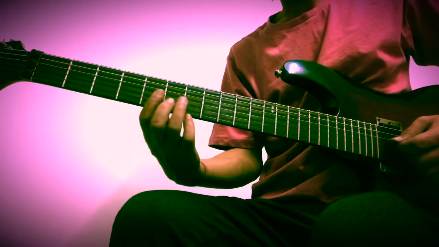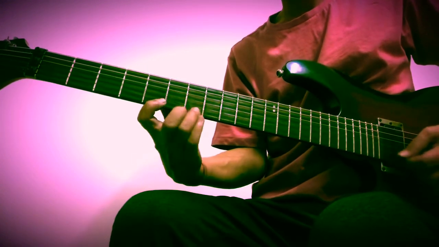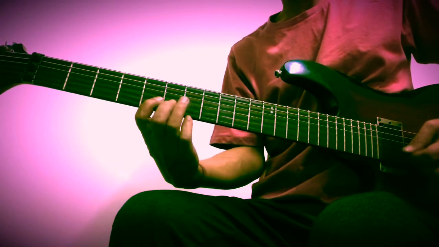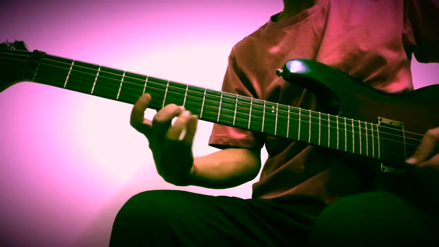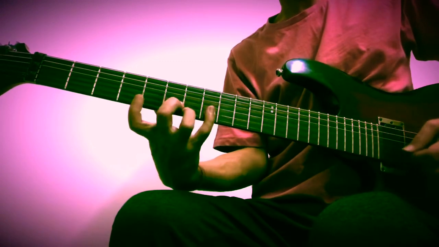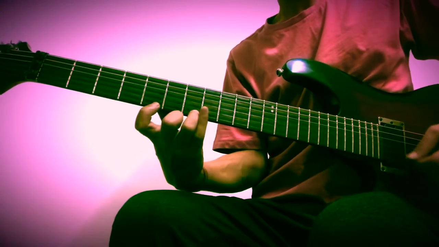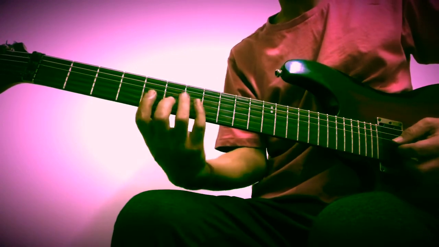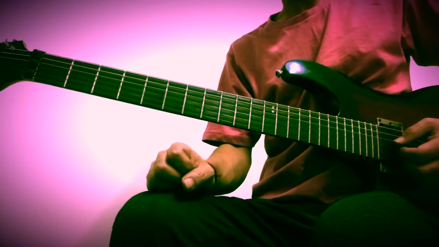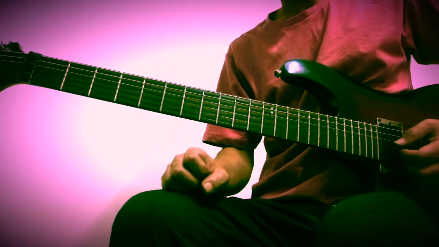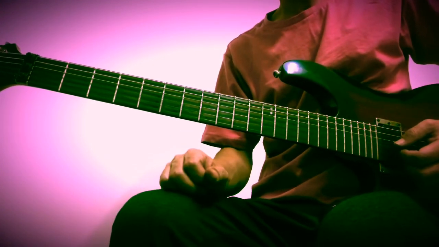Then play the scale ascending and descending. Once you're done with that, play the major scale ascending and minor descending, or maybe minor ascending and major descending. So you'll get the hang of the notes, and your body will also internalize the sound.